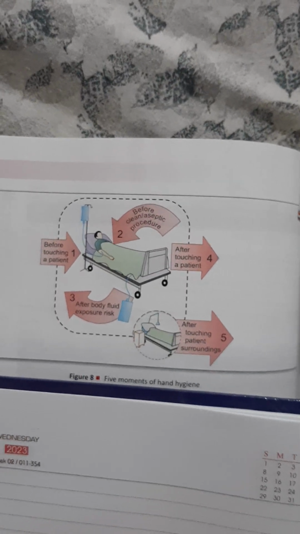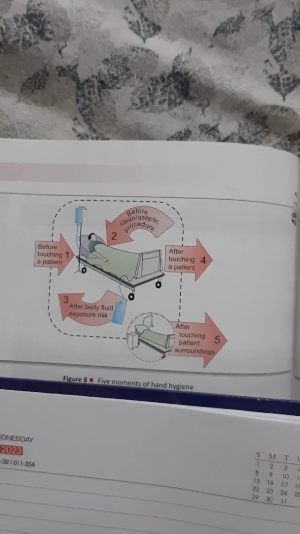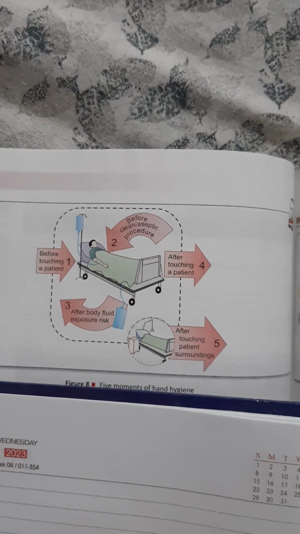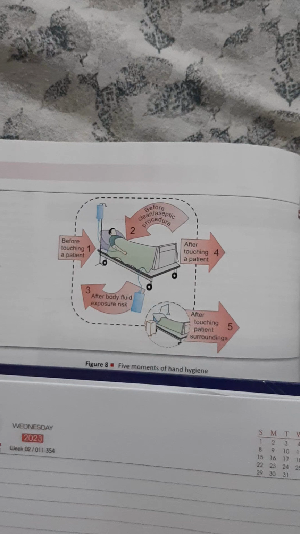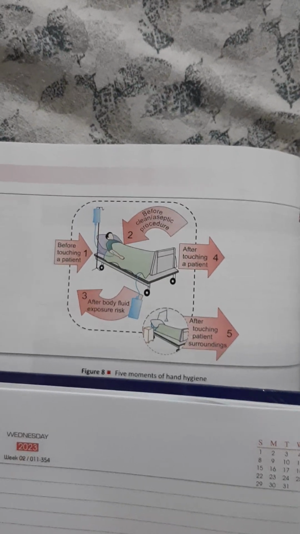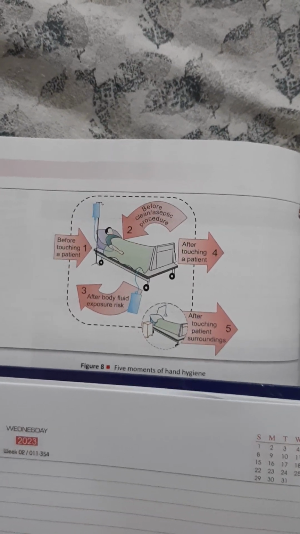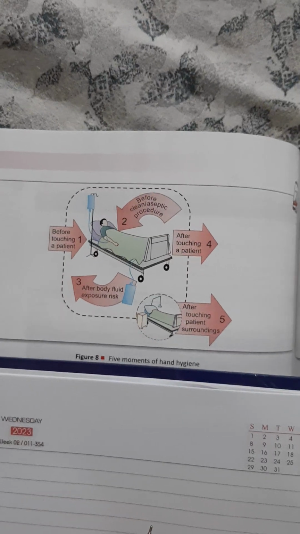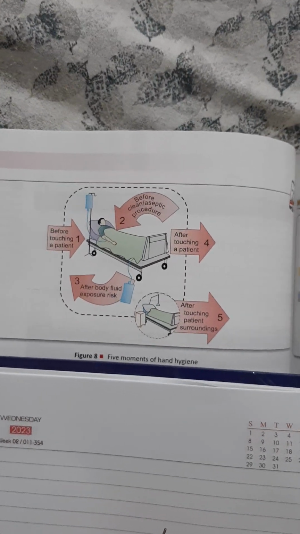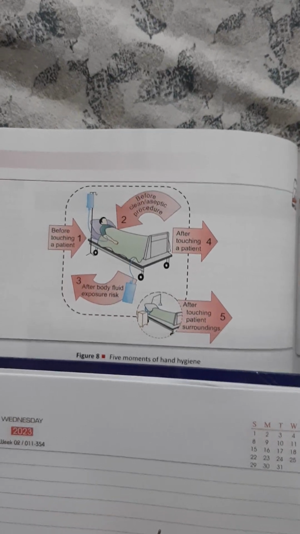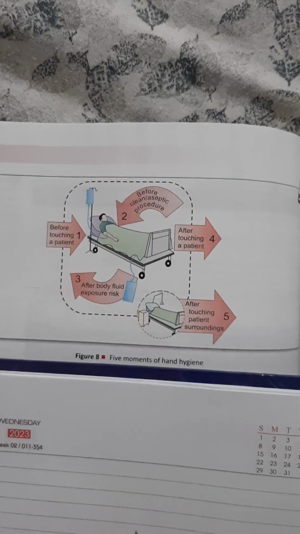Hello friends. Today we are discussing the 5 moments of hand hygiene. This is very common now in the healthcare setting, and for all nursing applicants this question is very important. One question will be there in the NORCET or other nursing exams regarding the 5 moments of hand hygiene. So, what are the 5 moments of hand hygiene?